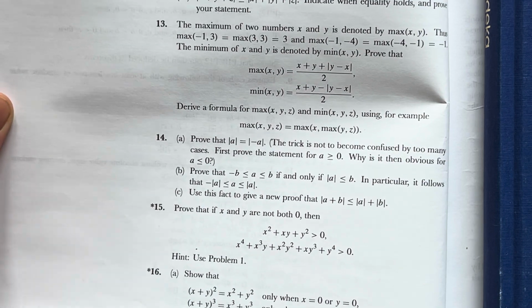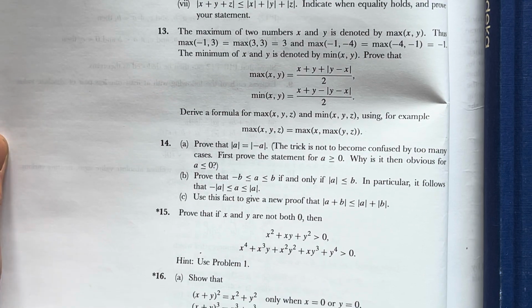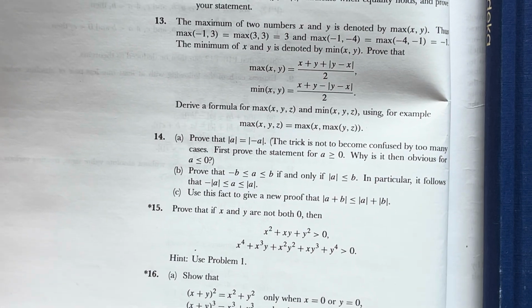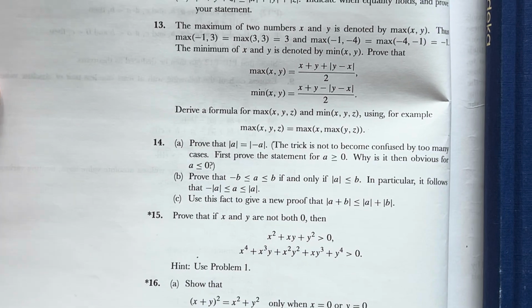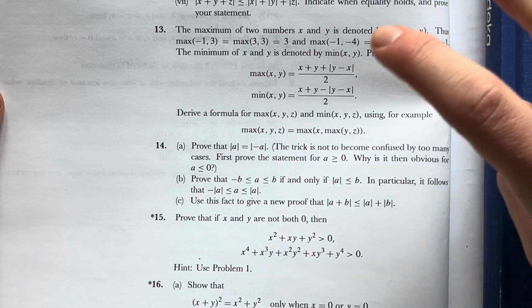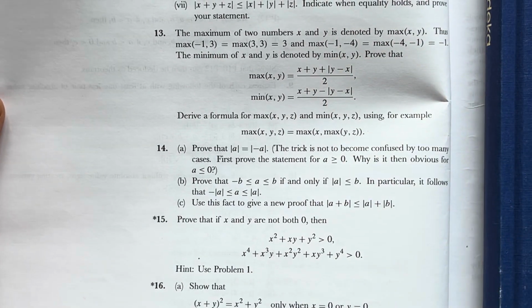And well, at first this formula looks interesting, but in my opinion in the end it's a bit disappointing because it's basically just putting the if inside the absolute value.